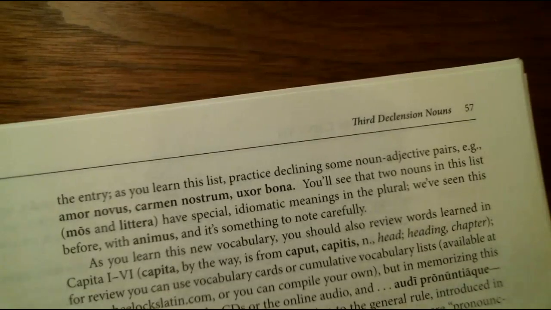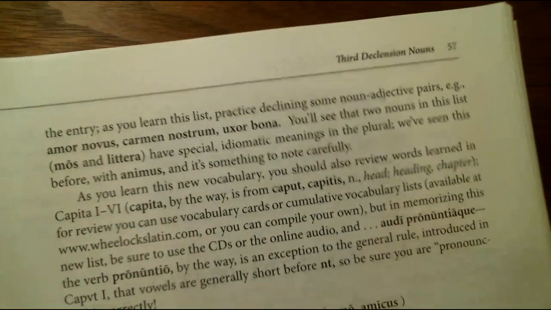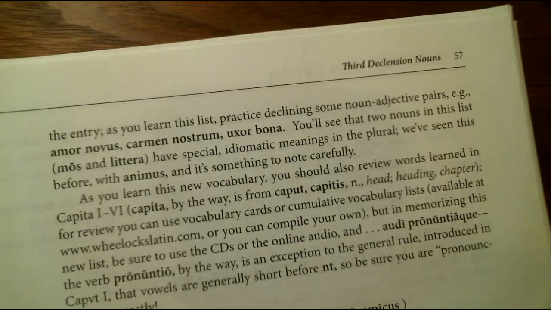You'll see that two nouns in this list, mos and litera, have special idiomatic meaning in the plural. We've seen this before with animus, and it's something to note carefully. So just read the notes on your vocab as you go. Wheelock writes excellent notes for his vocab, so make sure you read the whole entry and not just the first couple of words. And they give you some advice on reviewing and that sort of thing.